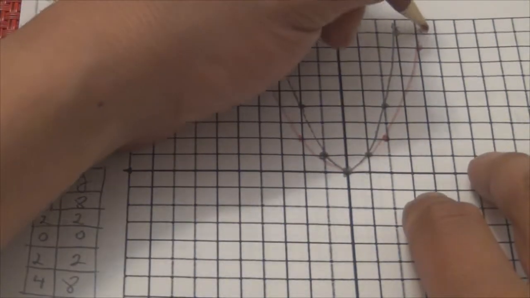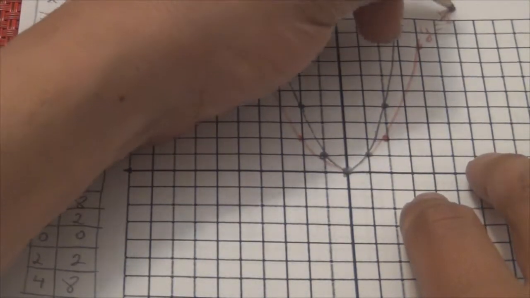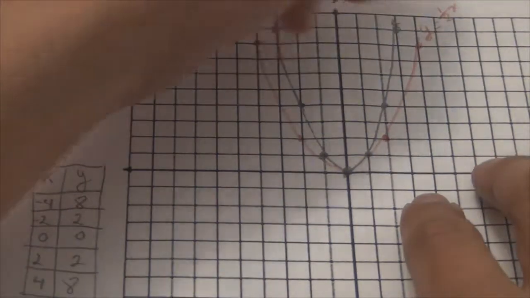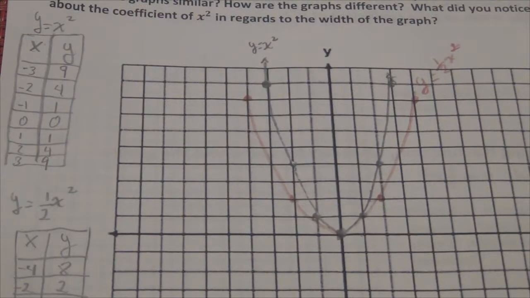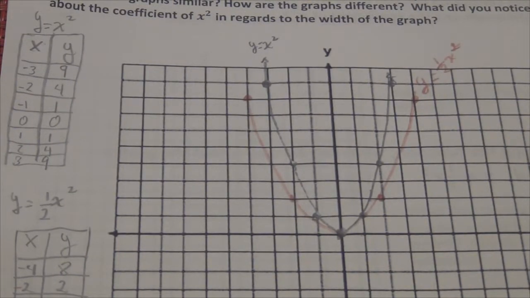I'm going to call it y equals 1/2 x squared. That's what I call it. Now let us graph the last one. Let's see, what can I use for this one? I'll just use a regular pencil.